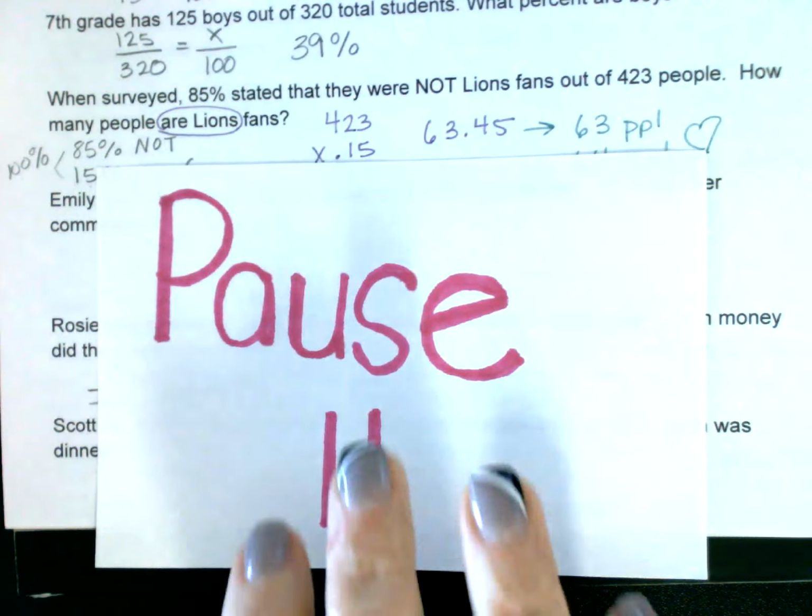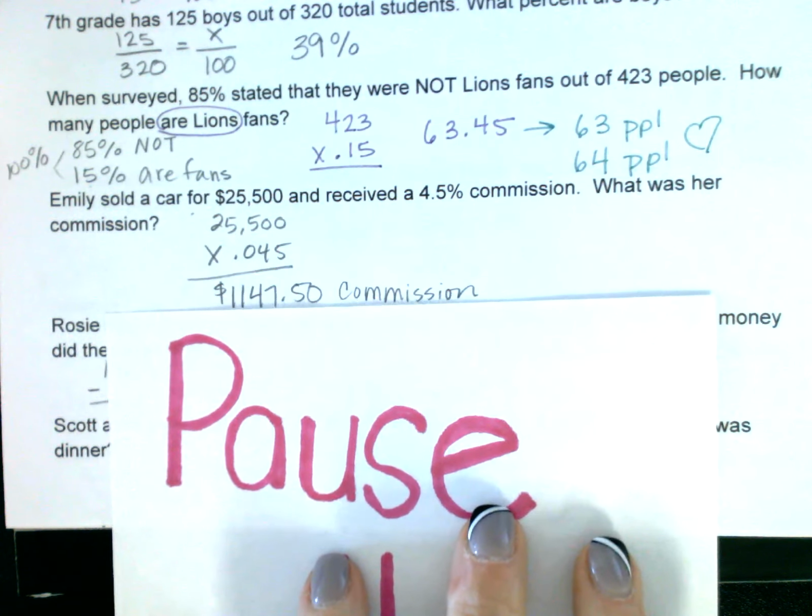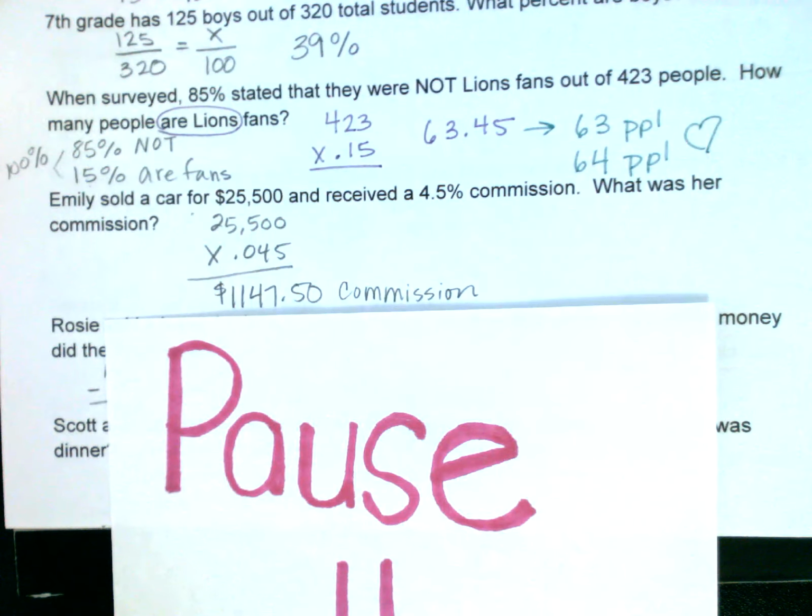Thanks for pausing. Okay, Emily's commission, this was a pretty straightforward one. Make sure that you ended up with the right percent. You didn't accidentally solve for 45%, although that would be amazing. She would have had a commission of $1,147.50.